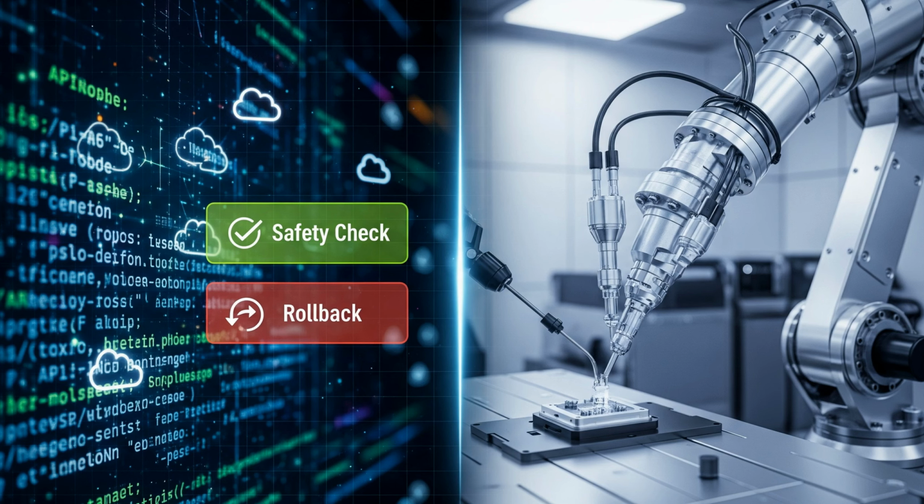Execution turns plans into real actions. For software agents, this might mean API calls, database updates, or message sends. For robots, it means motor commands and control signals. Executors need safety checks, rate limiters, and rollback capabilities to avoid catastrophic mistakes.